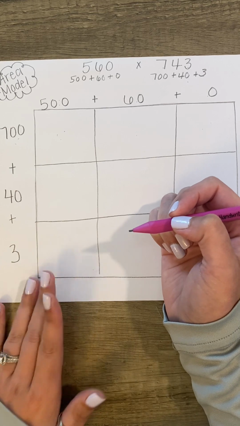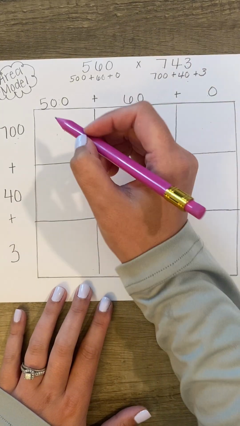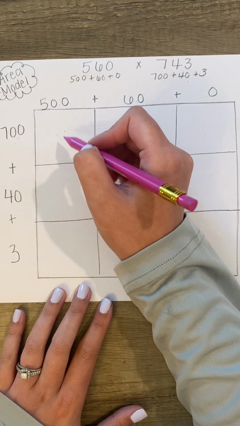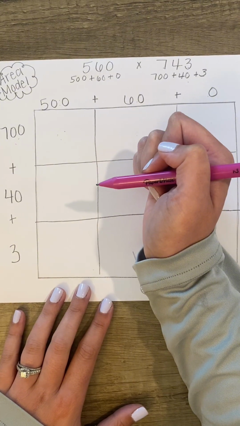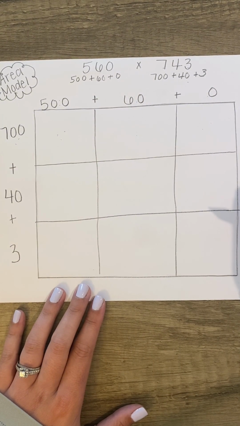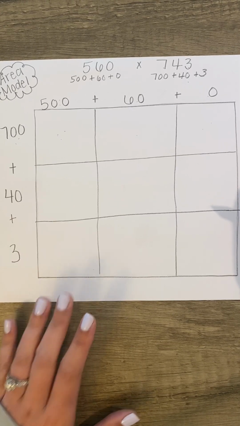In the beginning of the year, when we first start working with these, I do make the kids write them down in each box to keep them organized and get them in the routine of how to fill out an area model. But as time progresses, it's really not necessary. So I'll just do it very quickly.